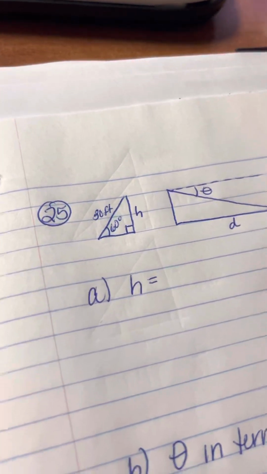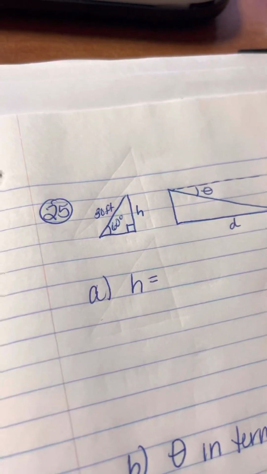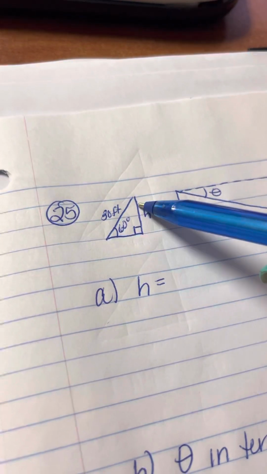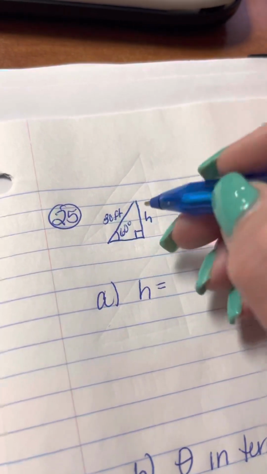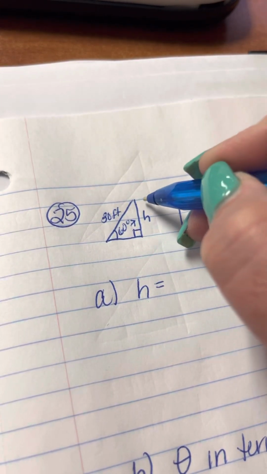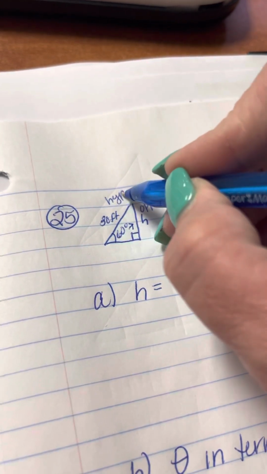All right, I took again the picture from the book, transferred it here with not as much detail, obviously. So the first thing they wanted to know was H here in this small triangle. Pretty self-explanatory. They gave you basically everything you needed. This is the opposite. This is the hypotenuse.